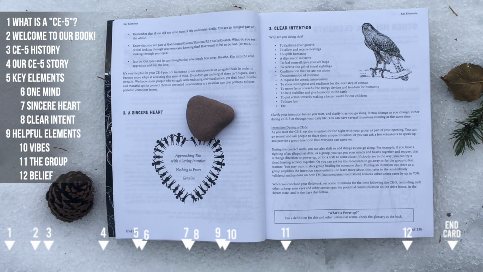Intentions during a CE-5. As you start the CE-5, set the intention for the night with your group as a part of your opening. You can go around and ask people to share their unique intention, or you can ask a few volunteers to speak up and provide a group intention that everyone can agree on.